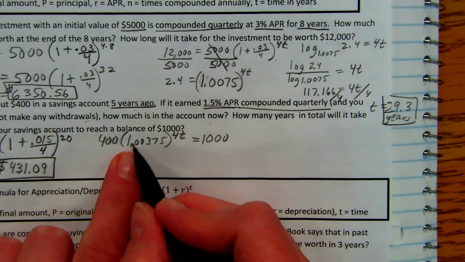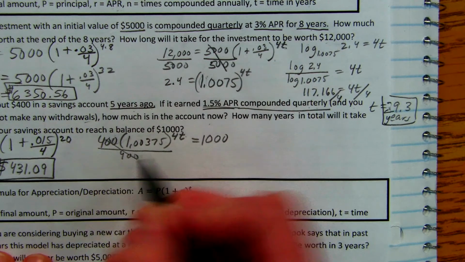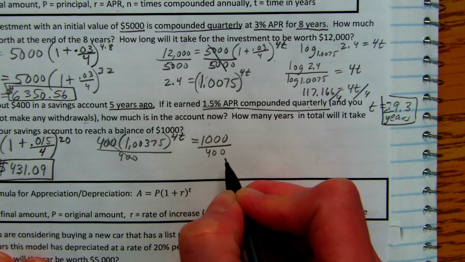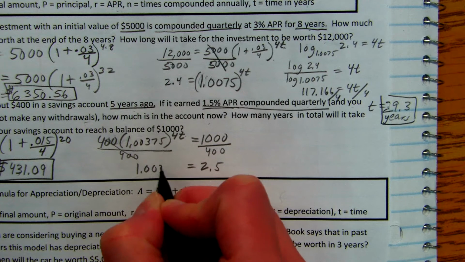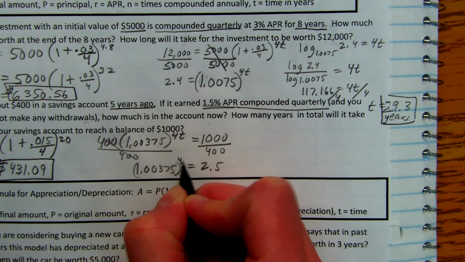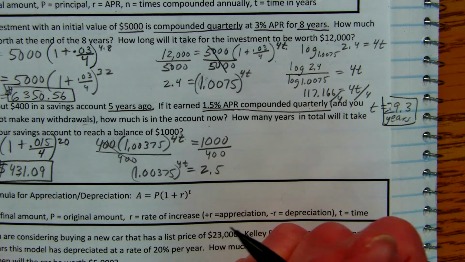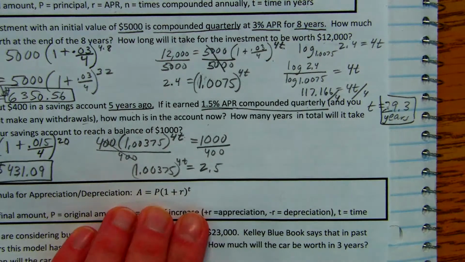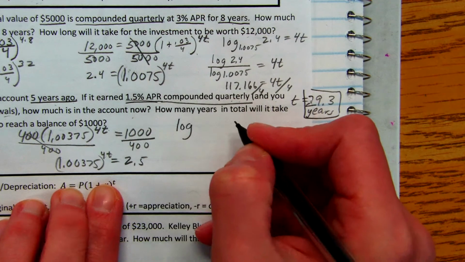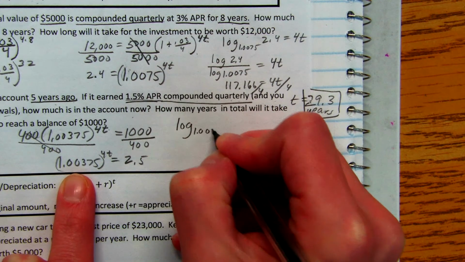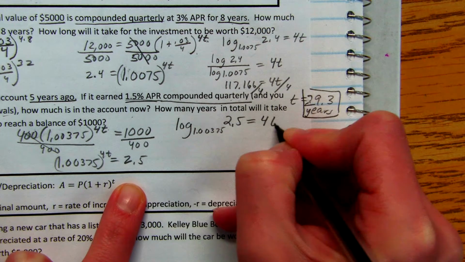All right, so we need to get the part with the power by itself. So you divide by 400, divide by 400. That's going to give me 2.5. I've got 1.00375 to the 4t power. Okay, so the way that you get rid of powers to solve equations is by putting it into log form. So I'm going to have log, what would be the base? 1.00375 of 2.5 equals 4t.